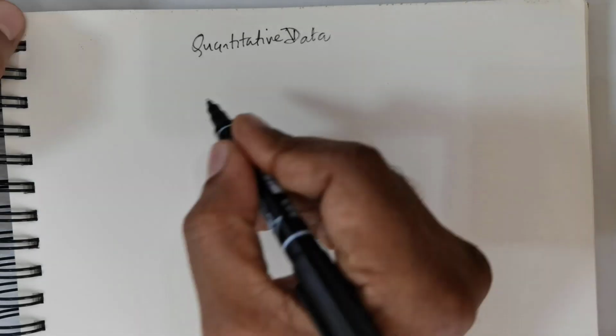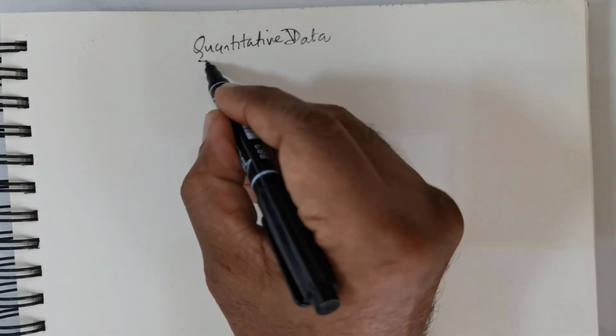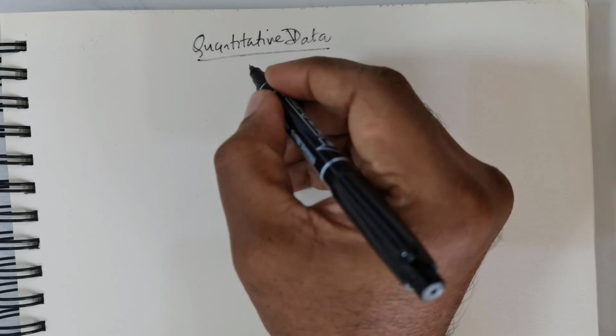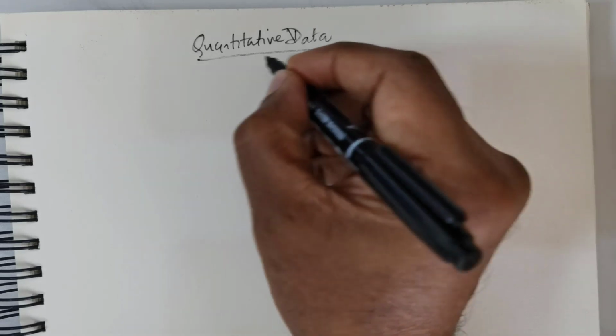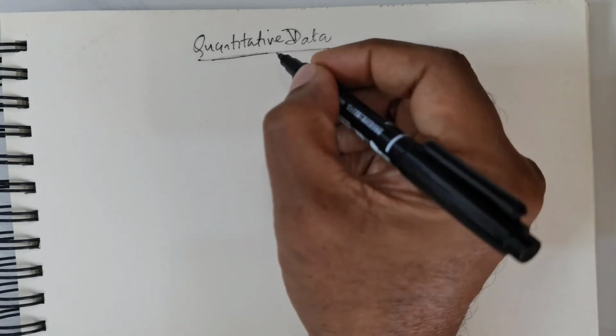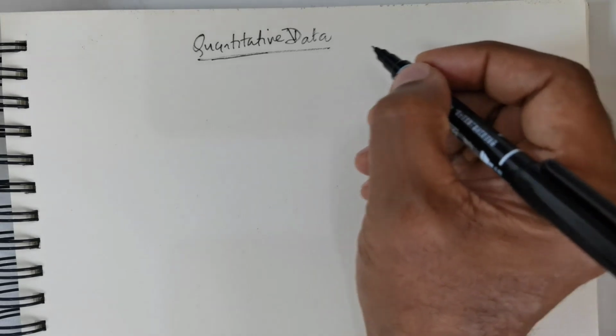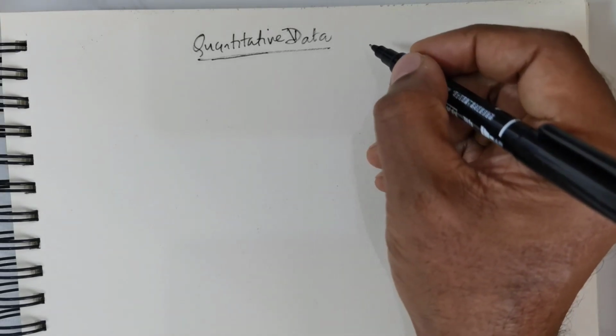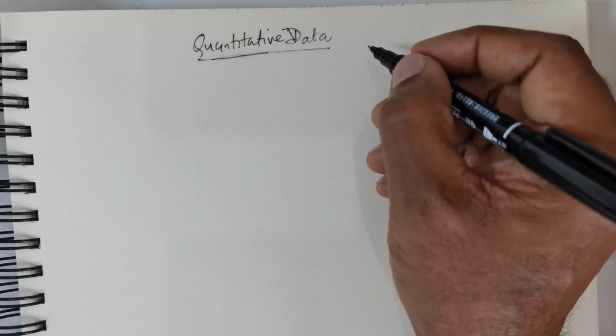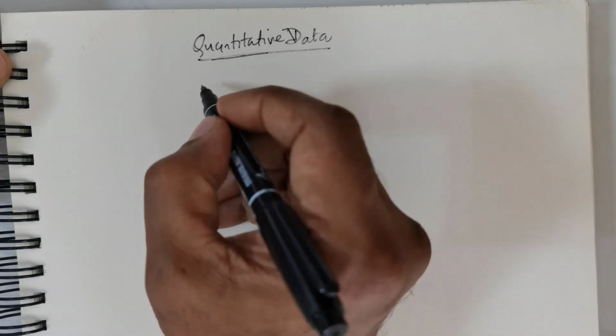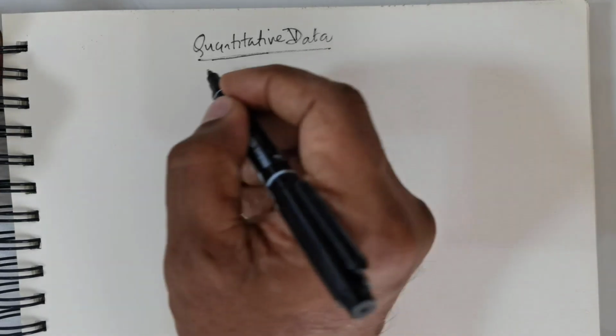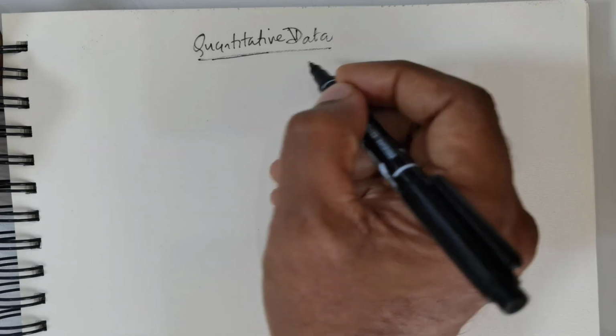Welcome students. In this class we will start off by learning about quantitative data. In the previous class, if you would remember, I explained to you about categorical data. So in this session, we will learn about quantitative data. Now, how do we define this quantitative data?